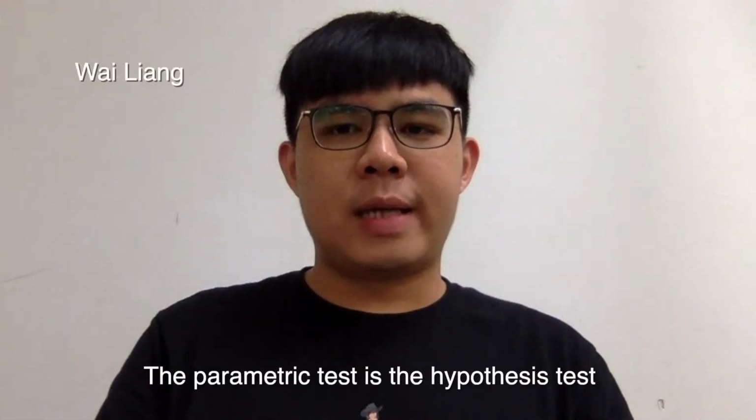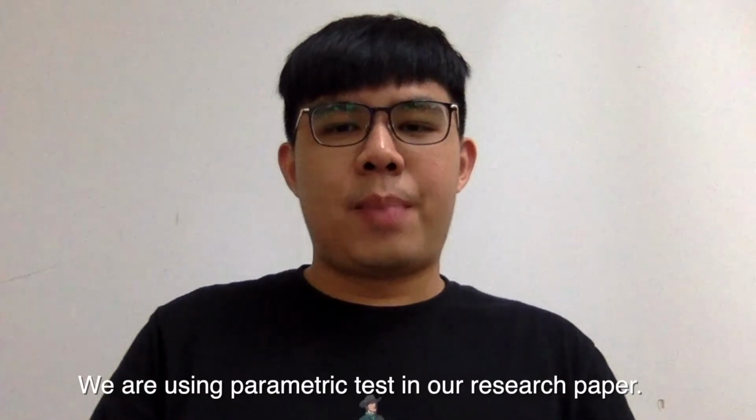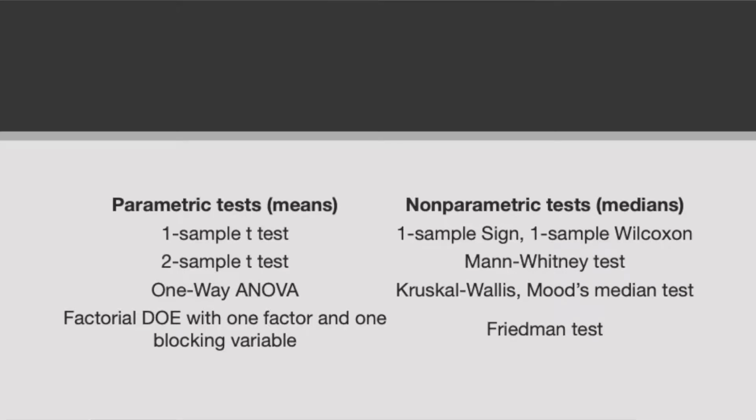The parametric test is a hypothesis test which gives speculation to making explanation about the mean of the parent population. The non-parametric test is categorized as the hypothesis test, which does not depend on fundamental suspicions. We are using the parametric test in our research paper, which are the sample t-test and one-way ANOVA test.